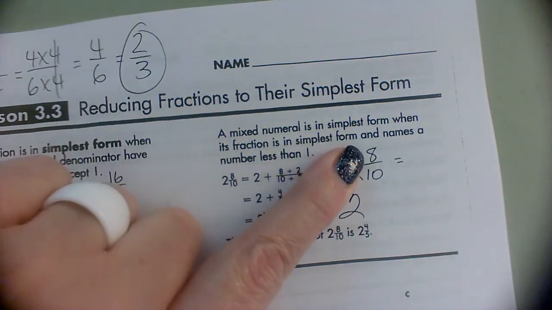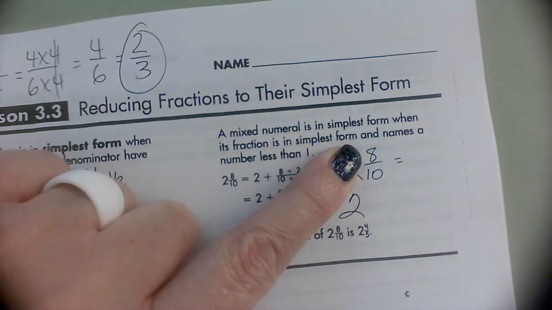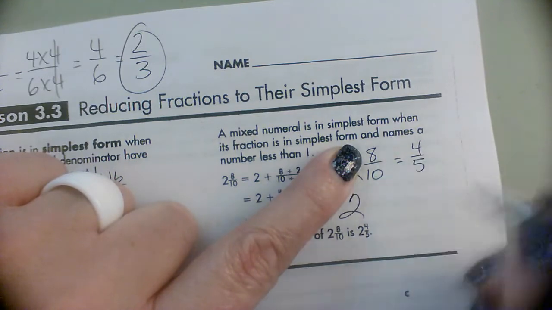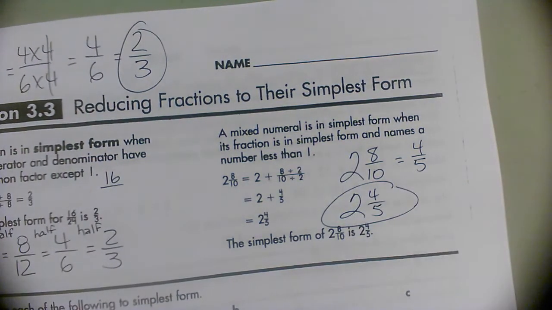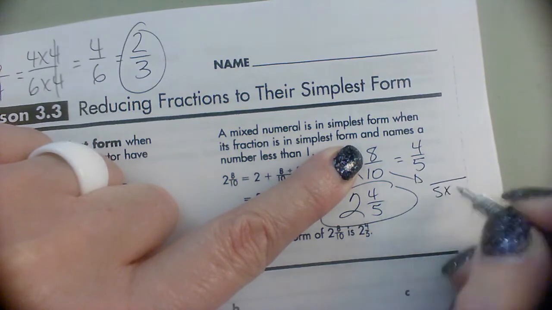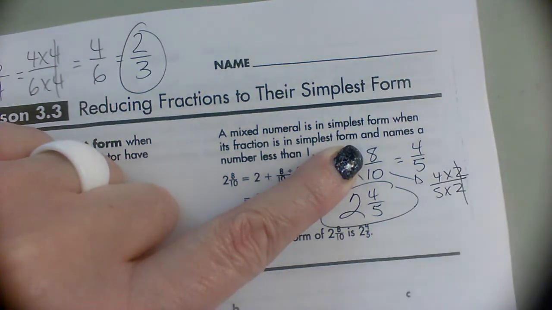We only have to look at our fraction. Again, 8 over 10, I could half it to 4 over 5, so that it becomes 2 and 4/5, right? Or I could do it as 8 over 10 is 5 times 2 and 4 times 2. So there's my 4/5.